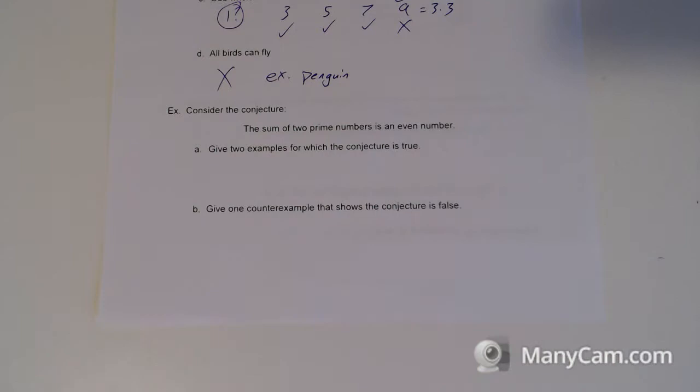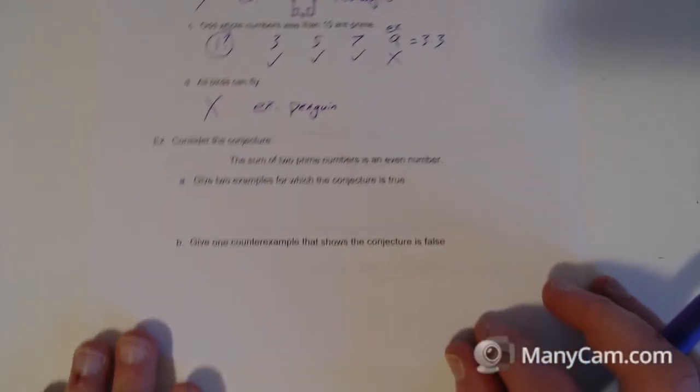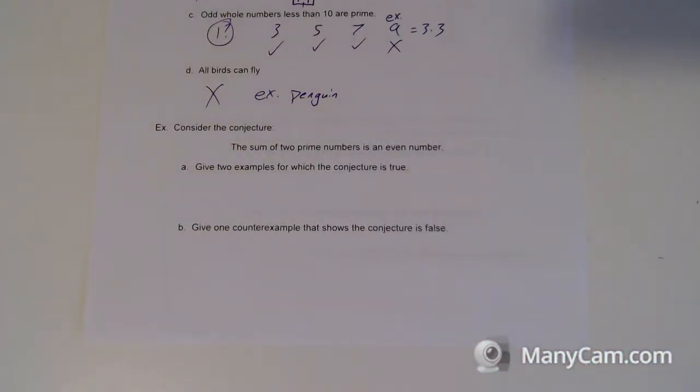Okay, let's try a couple more. Consider this conjecture. So they do get a bit harder than this, but that's the general idea. This is the idea in the world. Now we're going to do it more mathematically. The sum of 2 prime numbers is an even number. Give 2 examples for which the conjecture is true.